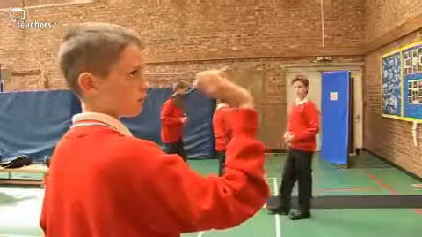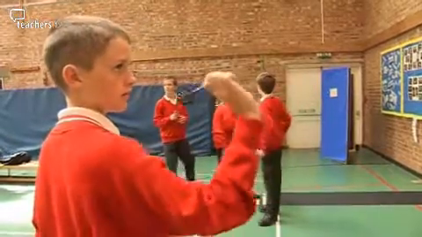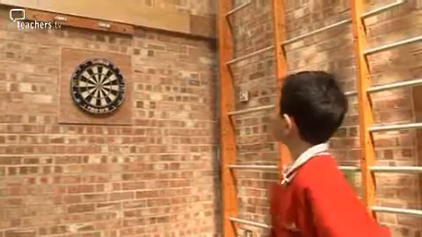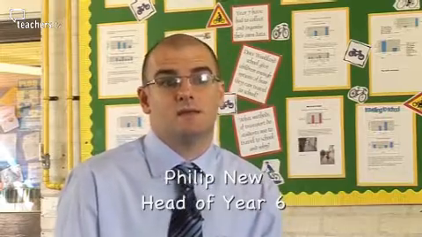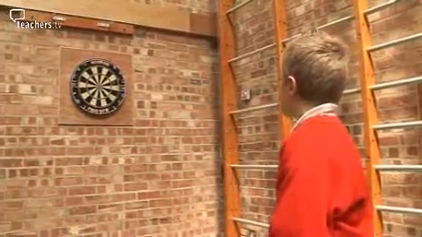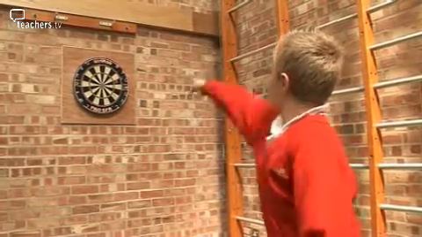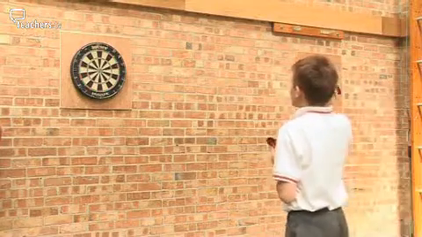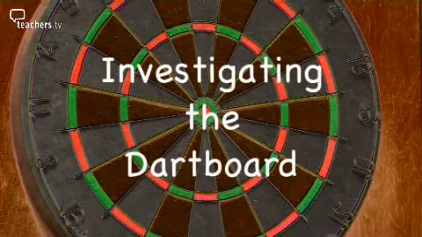Since setting up a darts club at Woodland Middle School, Head of Year 6, Philip New, has been inspired to draw on the sport within his classroom practice. Within the darts club itself, I've definitely seen a change in all the children in their attitude towards mathematics, their ability within mathematics. I then realised that we could take what was being done in the club into the classroom through various ways. Mental calculation, looking at methods of subtraction, understanding doubles, understanding trebles, times tables through the dartboard. Endless things, endless.